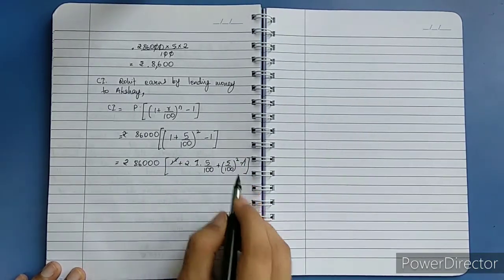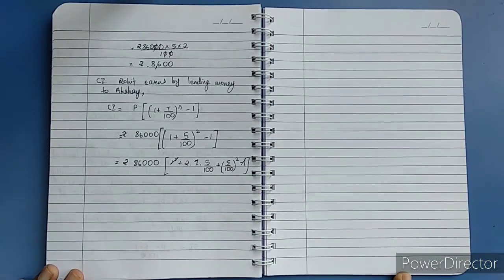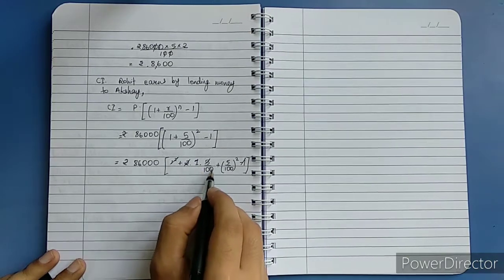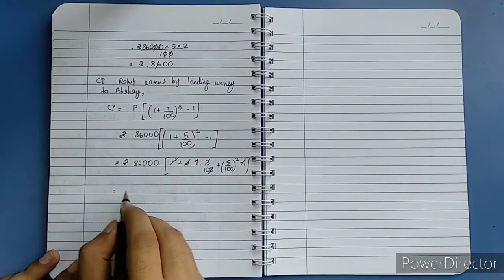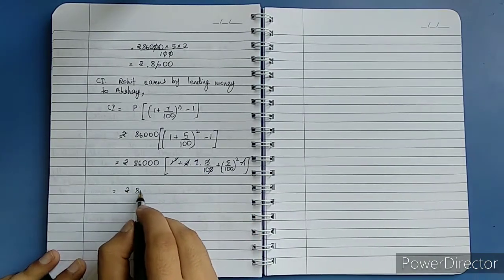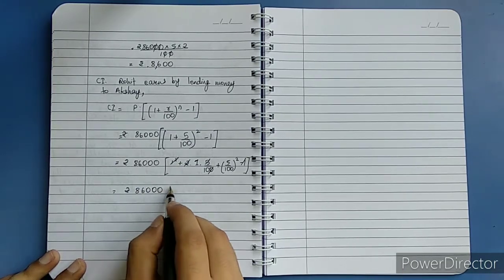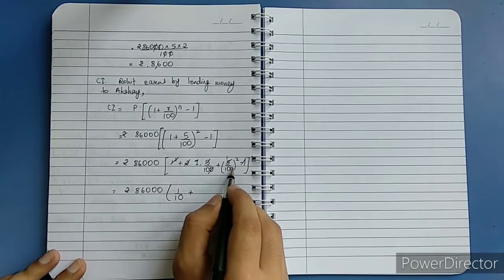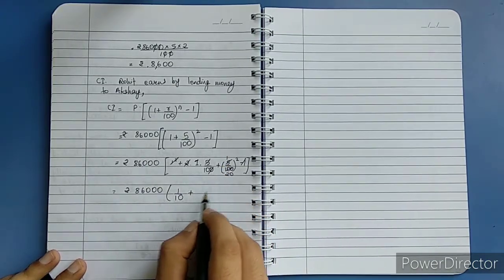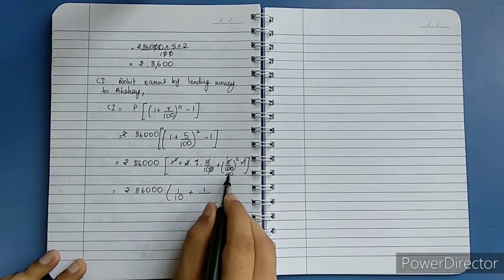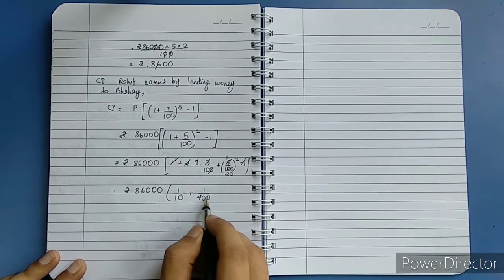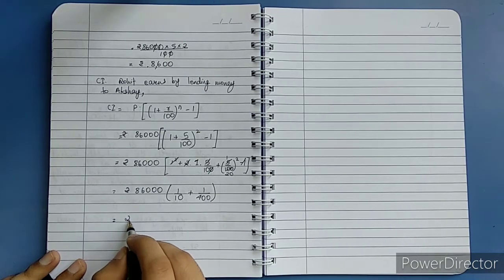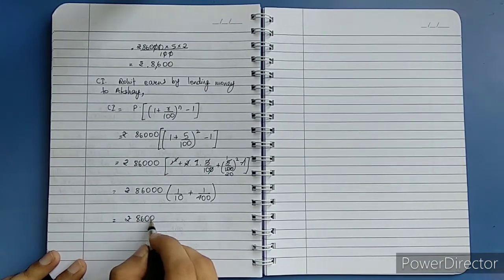So 1 minus 1 cancel each other off. So 86,000 into (1/10 + 1/400) which gives 1/10 plus 1/400.